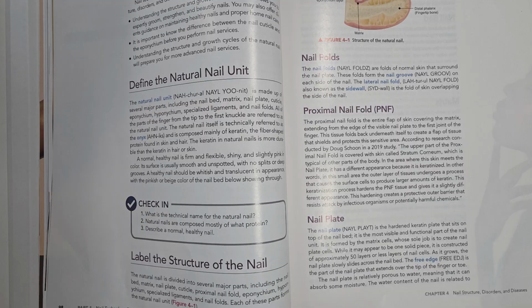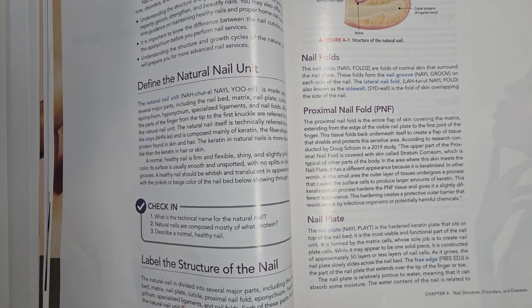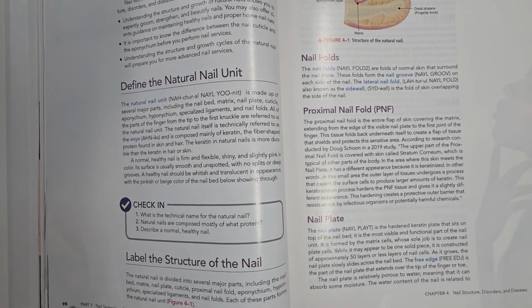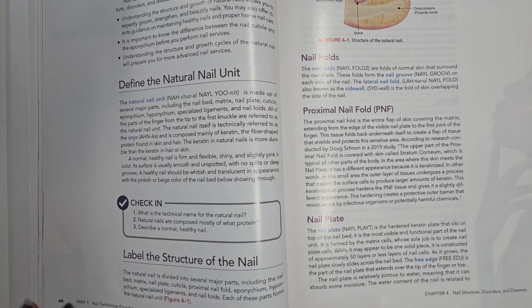The natural nail is the hard, protective plate that protects the tips of the fingers or toes. It is an appendage of the skin and is part of the integumentary system. The nail plates protect the tips of the fingers and toes. Their appearance can reflect the general health of the body.